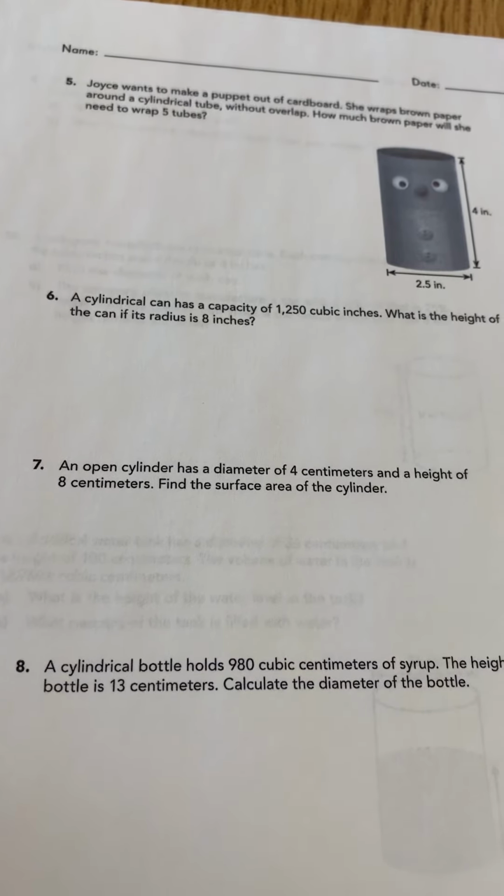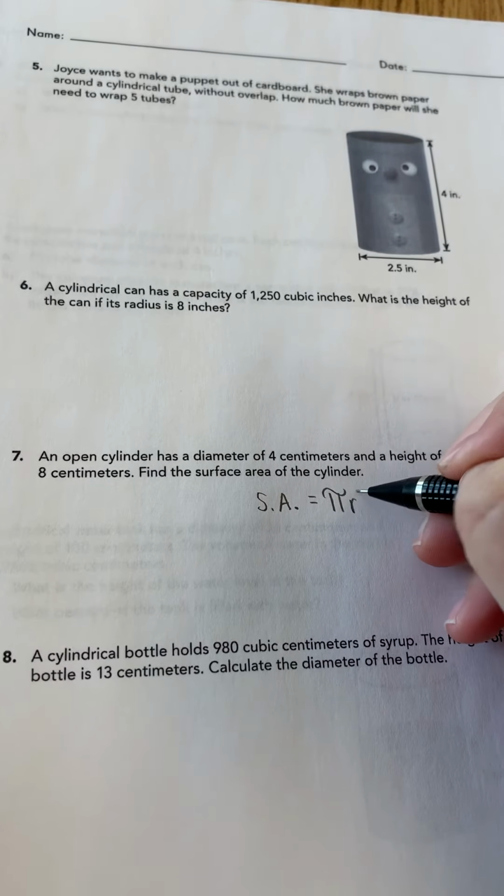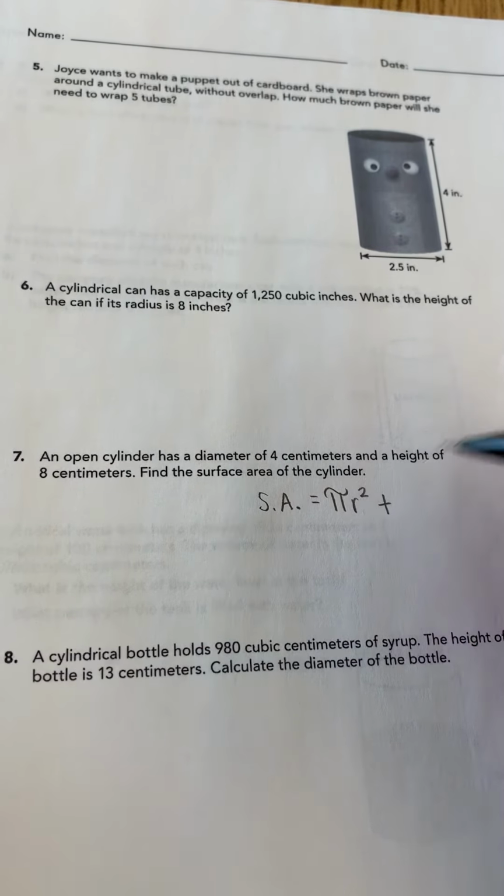So we need surface area. So instead of 2 times pi r squared, we are going to do one of them because it is open in the top. So it's going to be pi times the radius squared plus, again, it's pi times diameter times the height. All right, let's see what it says.